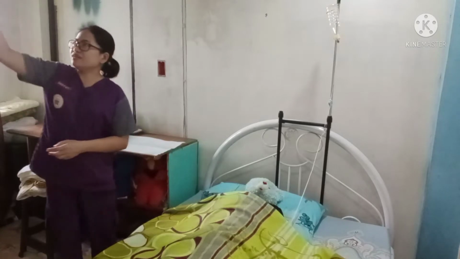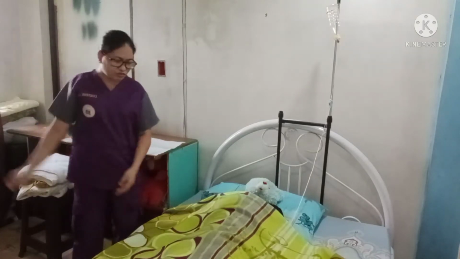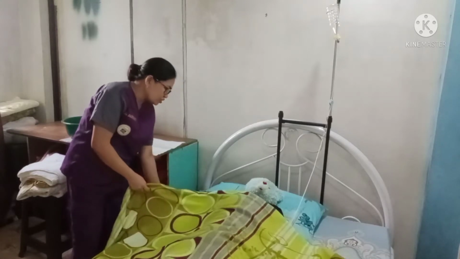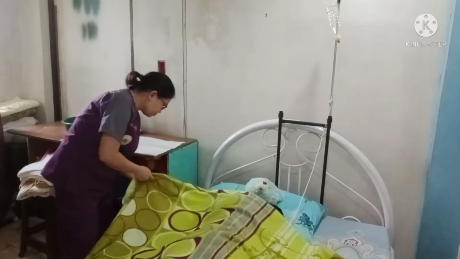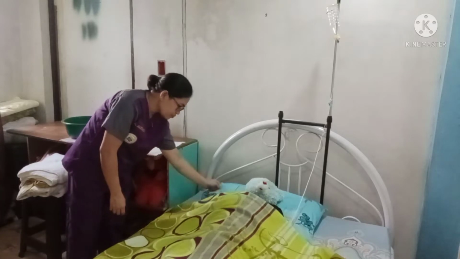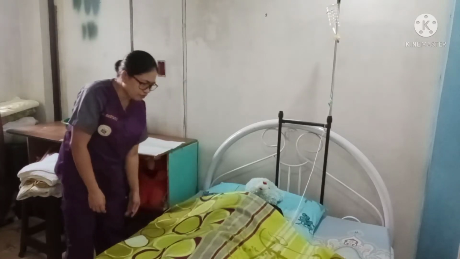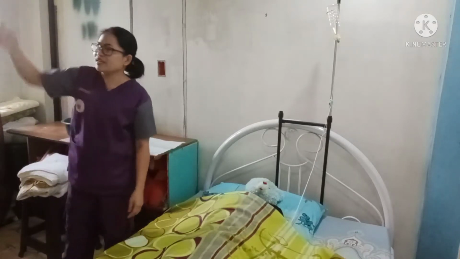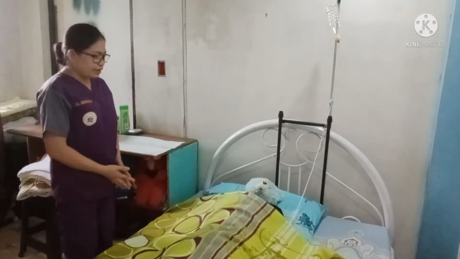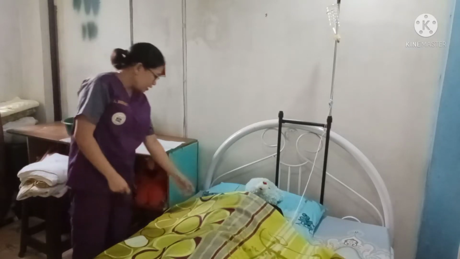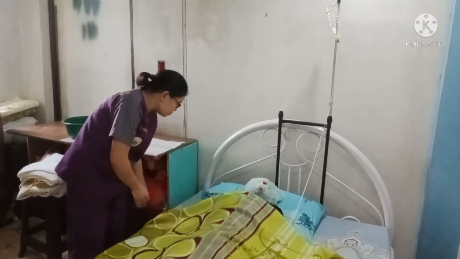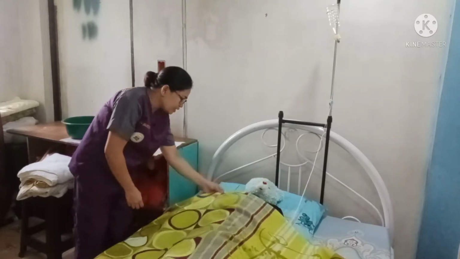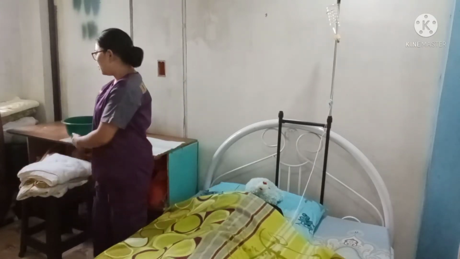And then, provide privacy and screen the bed if in general ward. Then adjust the temperature and ventilation of the room and remove unnecessary articles on the bed. Then clean up the working area.